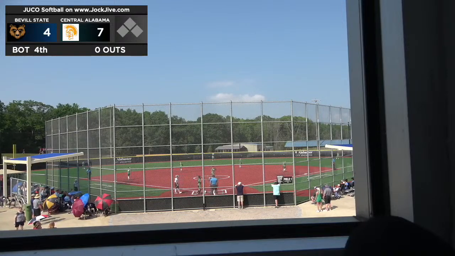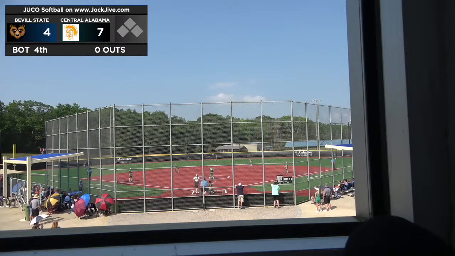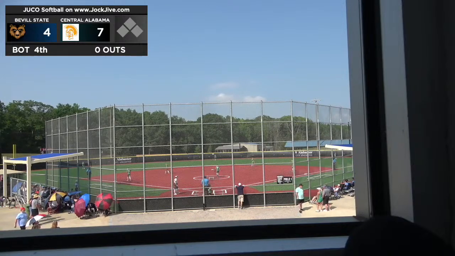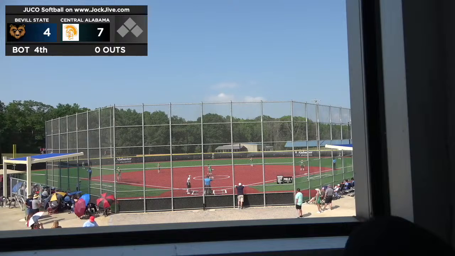Wilson had 6 home runs during the regular season, 51 RBIs, 18 walks, and a .377 average. To give the Trojans a couple insurance runs, but Bevill State has answered back. They've had 2 in the fourth, and 2 in the fifth.